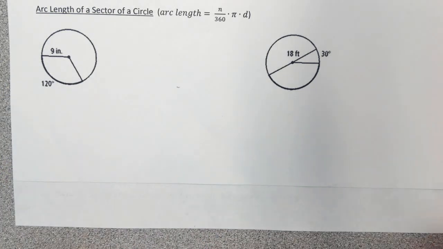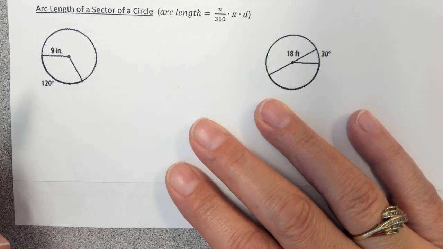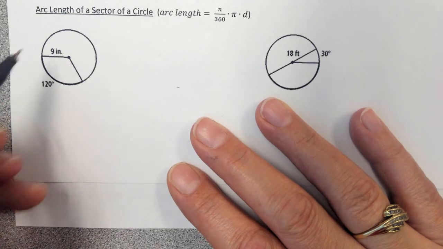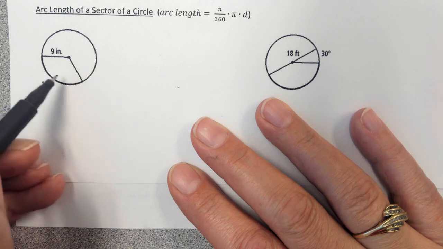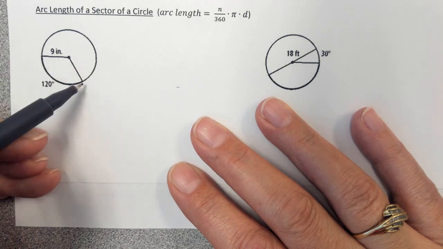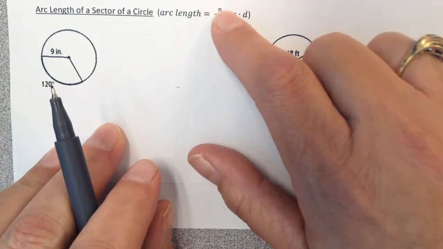So that's called an arc length. A piece of a circle is called an arc. How long that piece is called the arc length. This piece of pie that is drawn in this circle here is called a sector. So we want to know the arc length of this arc that's on the outside edge of this section of the circle. There's a formula for that.